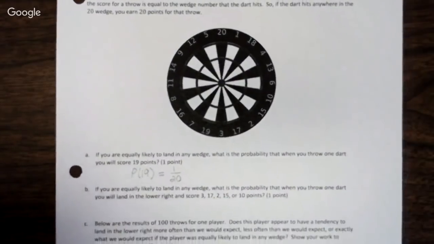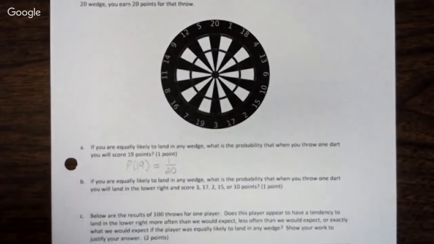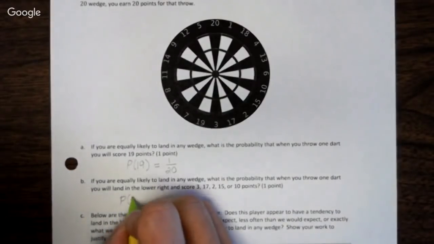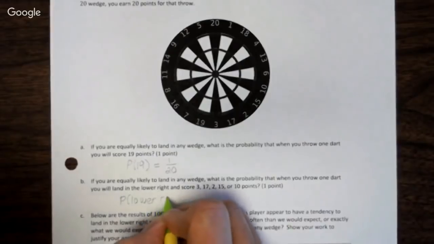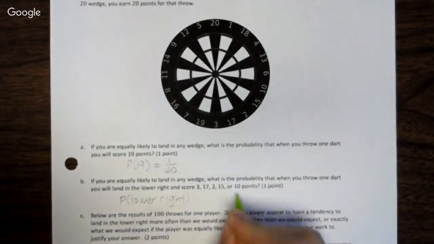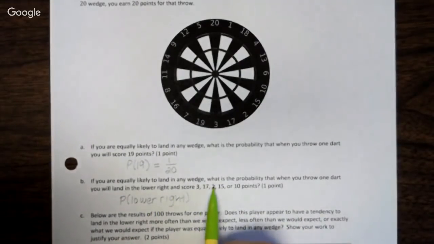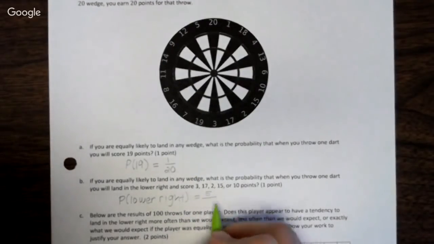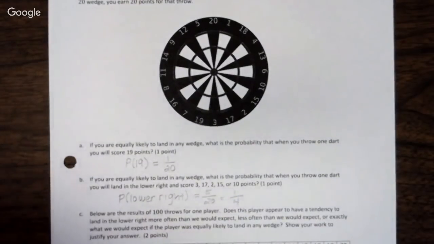If you are equally likely to land in any wedge, what is the probability that you will land in the lower right? Now it tells you which ones are in the lower right. 3, 17, 2, 15, and 10. So that's 5 sections that are in the lower right out of the 20, and 5 out of 20 is 1/4.